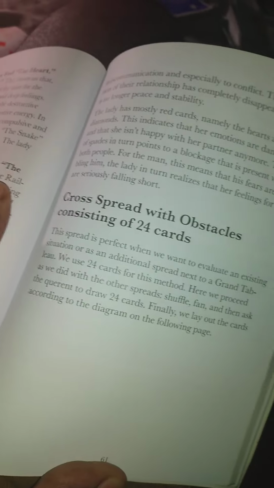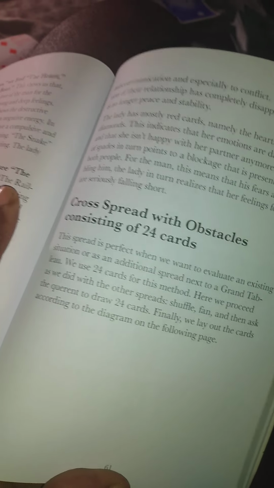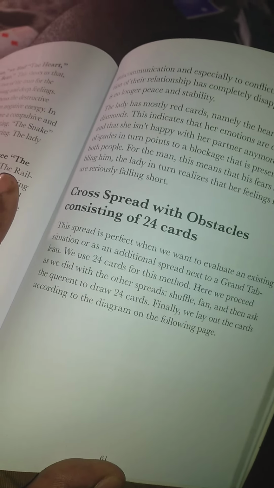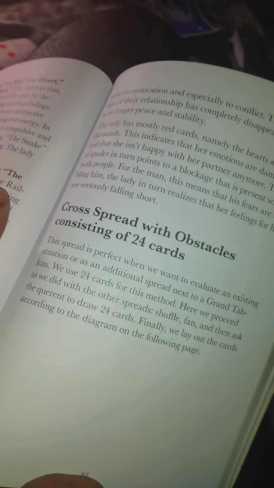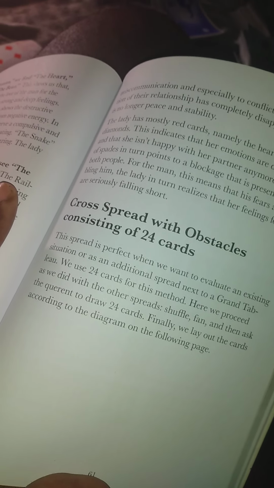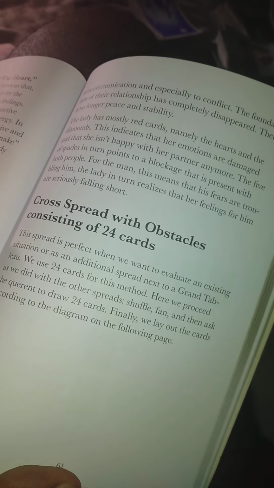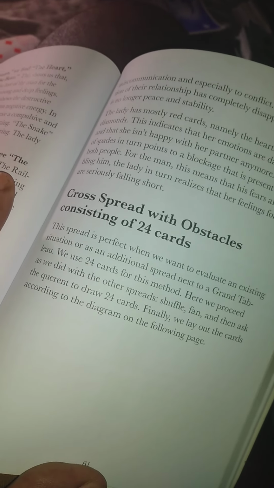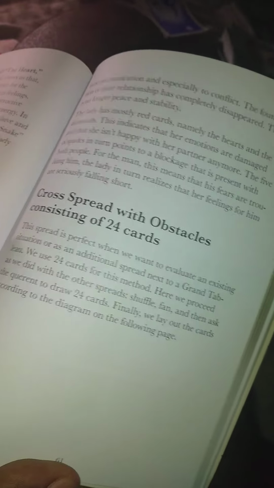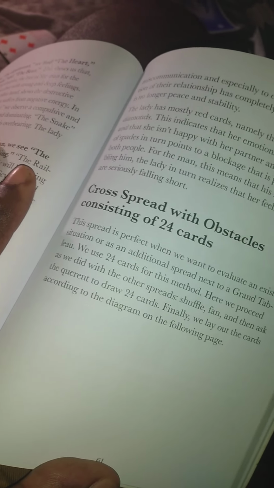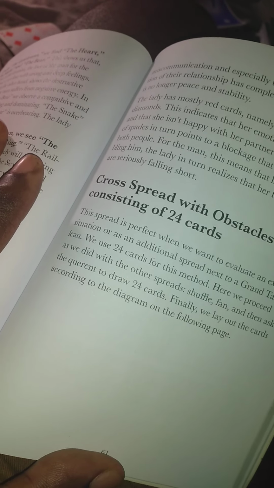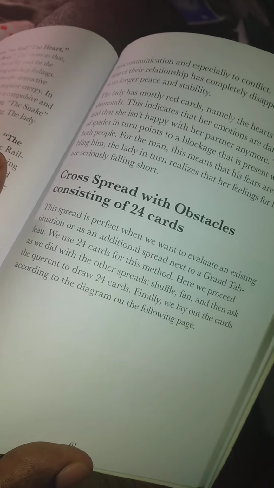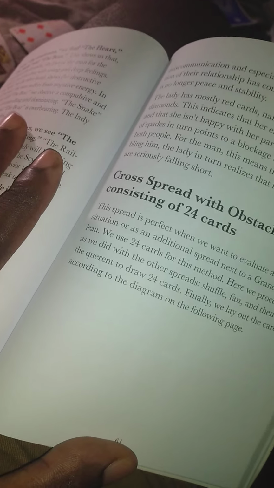The cross spread with obstacles consists of 24 cards. This spread is perfect when we want to evaluate an existing situation, as an additional spread next to the grand tableau. We use 24 cards for this method. Here we proceed as we did with the other spreads: select from a fan and ask the question, then draw 24 cards. Finally, we lay out the cards according to the diagram on the following page.